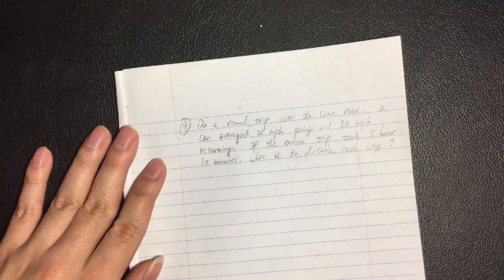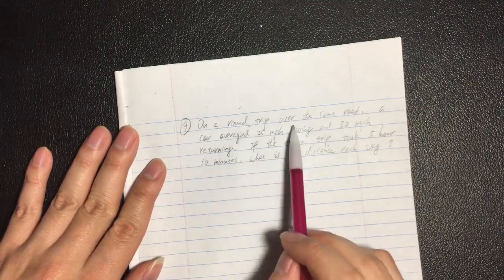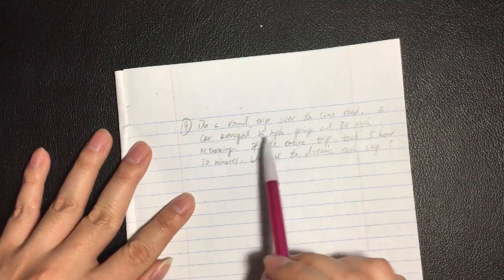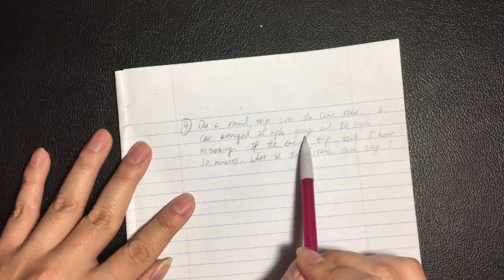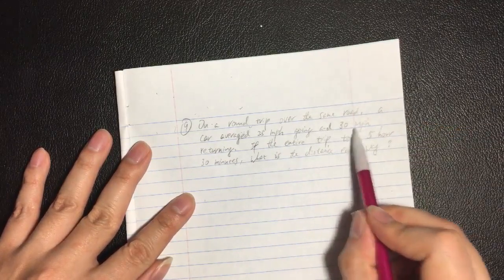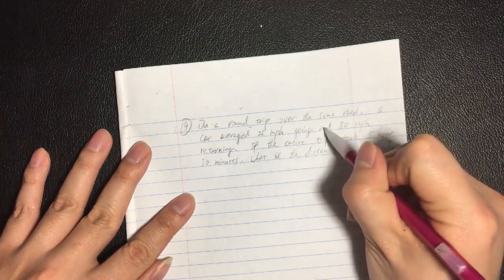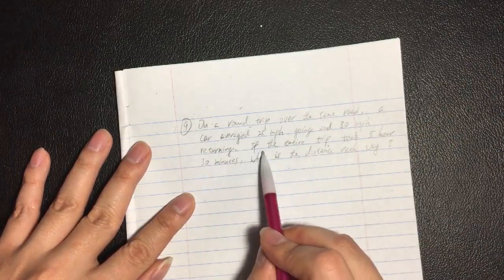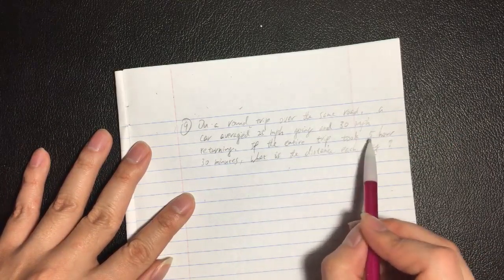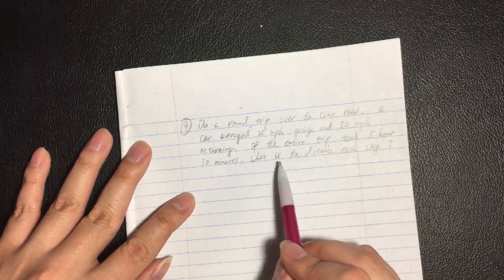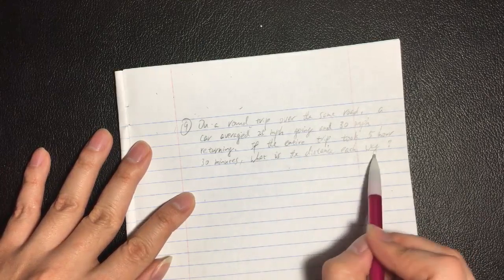Number 9. On a round trip over the same road, a car averaged 25 miles per hour going and 30 miles per hour returning. If the entire trip took 5 hours 30 minutes, what is the distance each way?